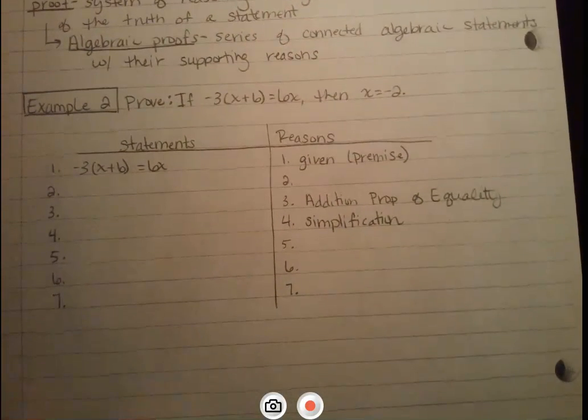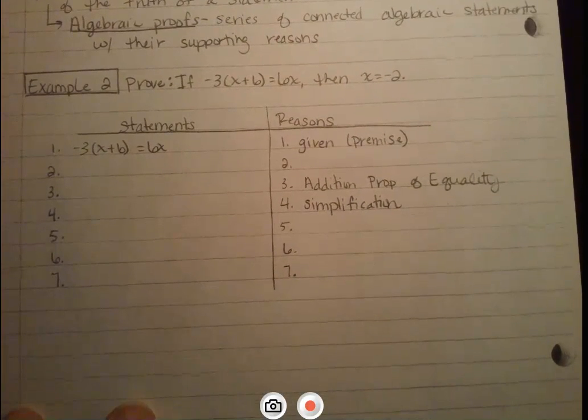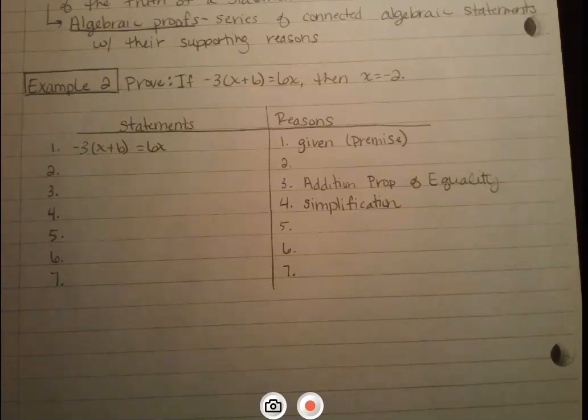So example 2 says prove if negative 3 times the quantity x plus 6 equals 6x, then x equals negative 2. All right, so the first thing that we do in proofs, that first step here, is we write what we know.